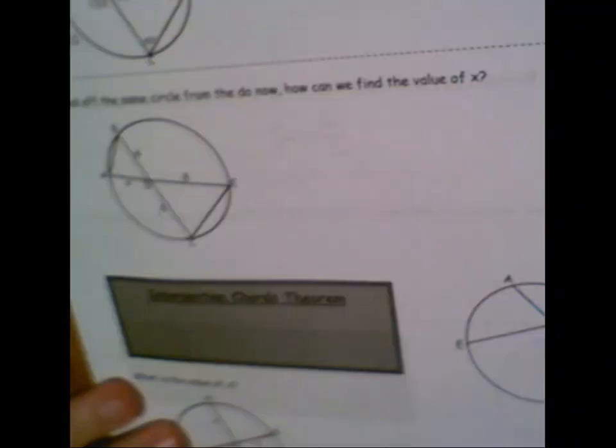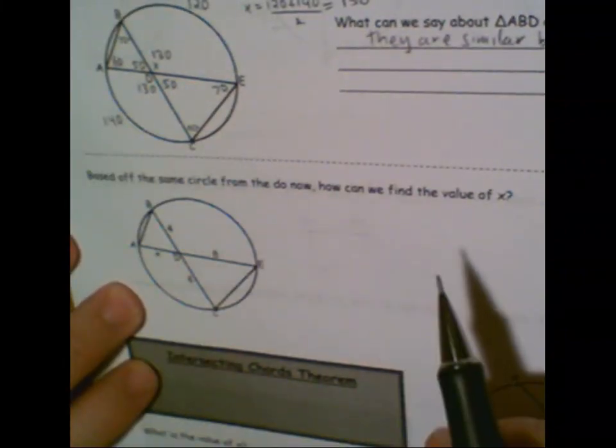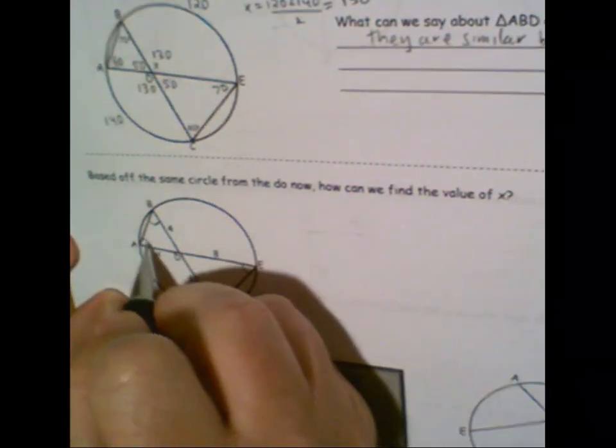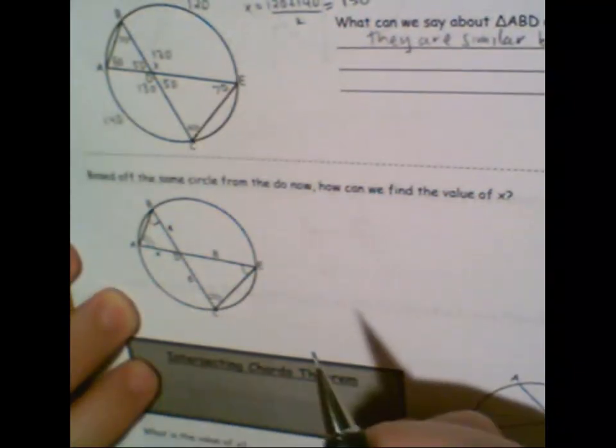Now, next. Based off the same circle from the do now, how can we find the value of x? Well, looking at the diagram from above, the angles that go together are this one and this one, and this one and this one. These were the 70s, these were the 60s.